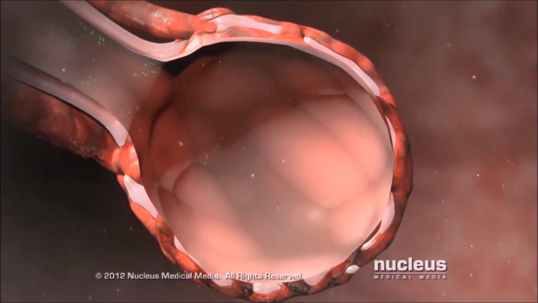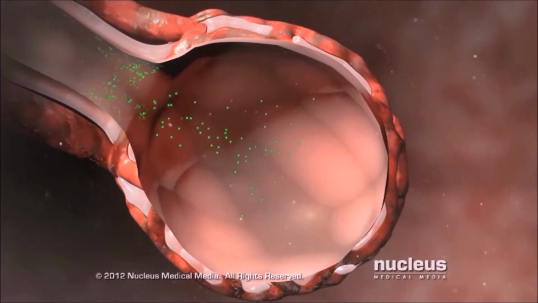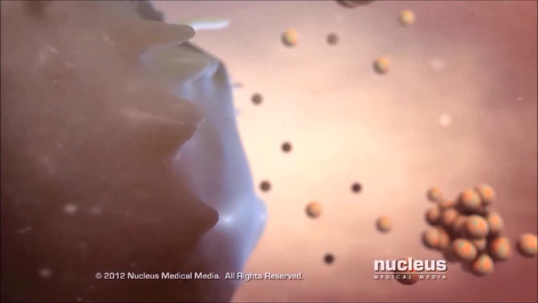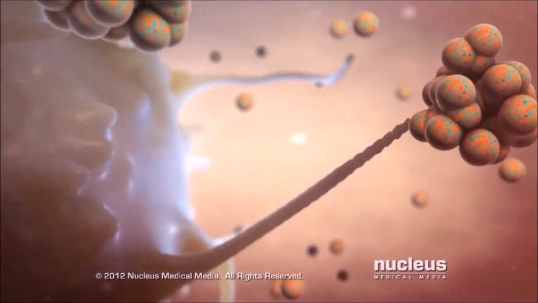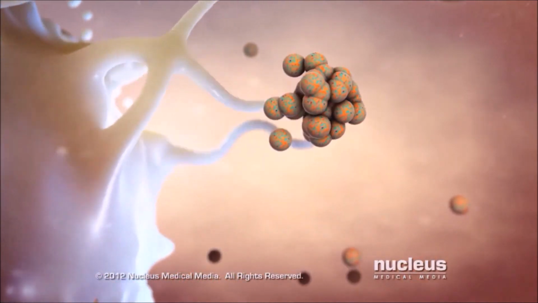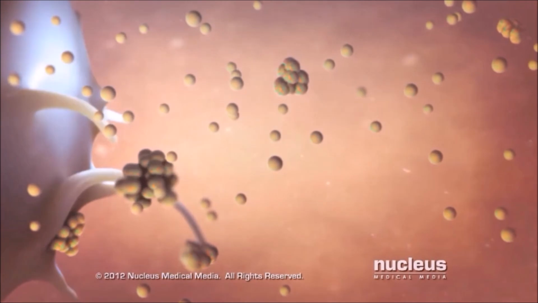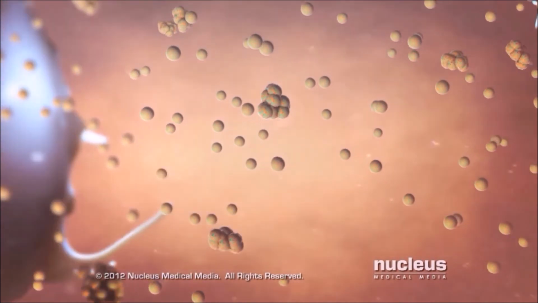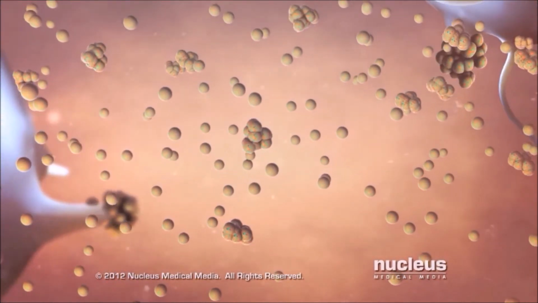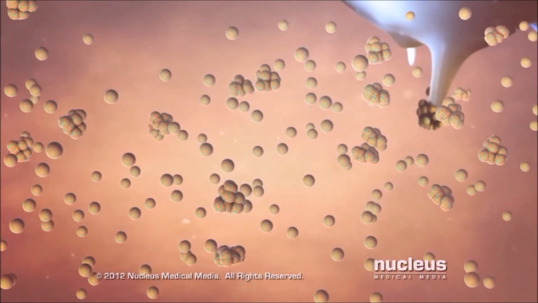Sometimes germs make it past your mucus and cilia and enter your alveoli. Normally, cells of your immune system attack these germs, which keep them from making you sick. However, if your immune system is weakened due to age, illness, or fatigue, pneumonia-causing germs can overwhelm your immune cells and begin to multiply.